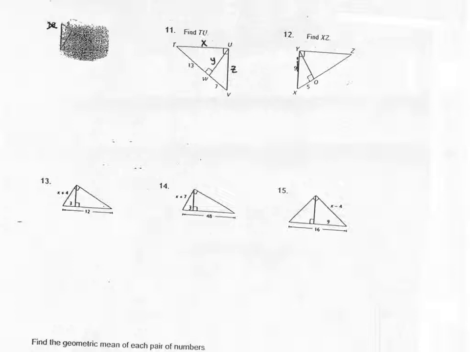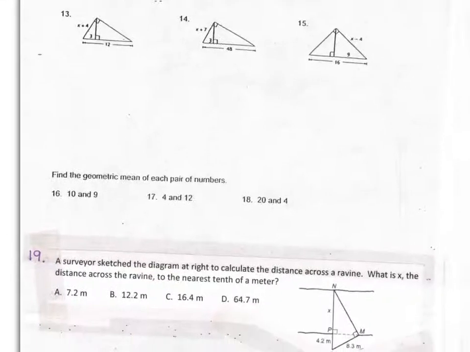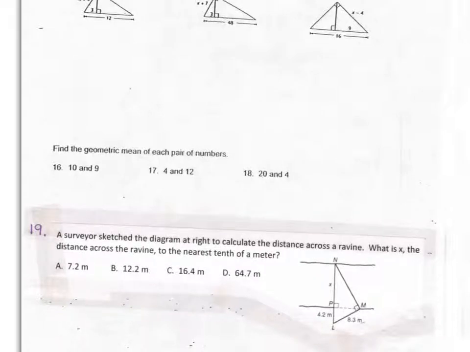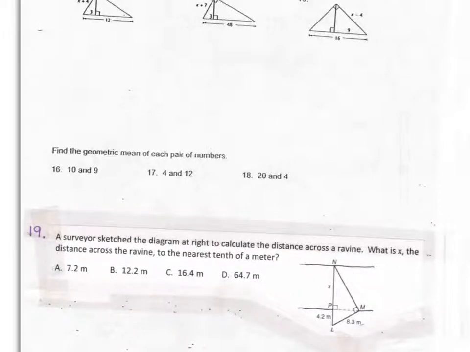Okay, and on the back page, again, they're all very similar to each other. Geometric mean, you remember on number 16, all we're doing there is we're saying the geometric mean, x, is equal to the square root of 10 times 9. And simplify that.